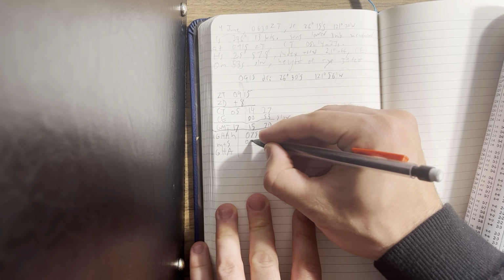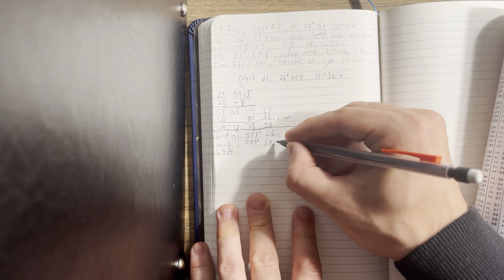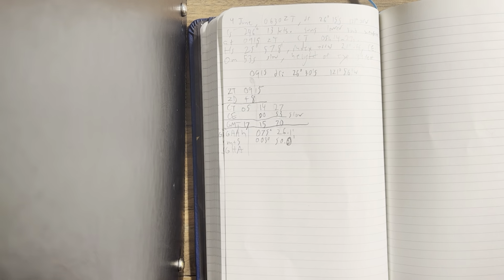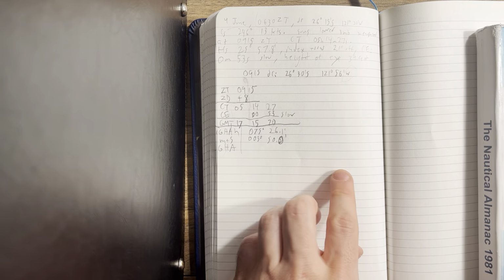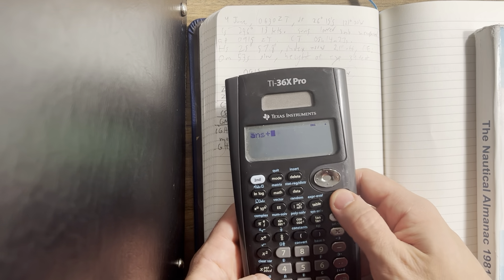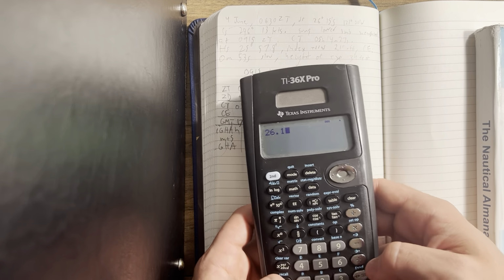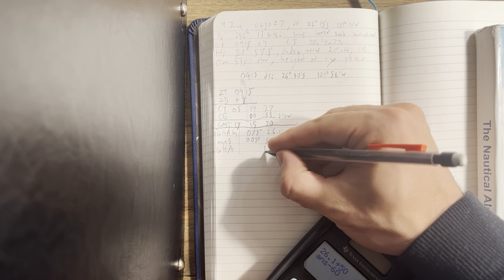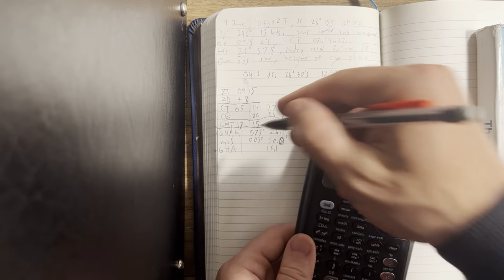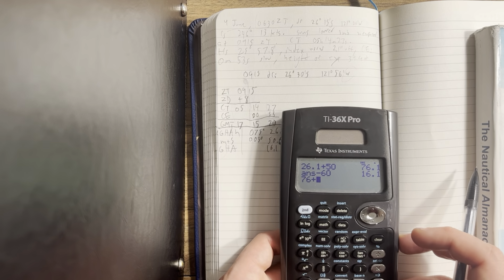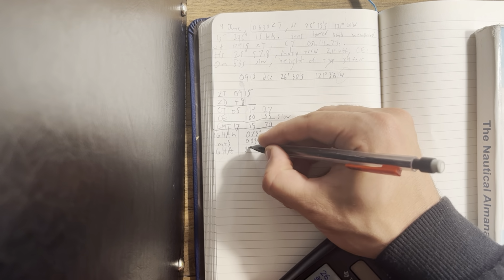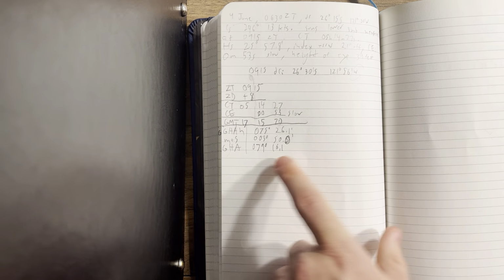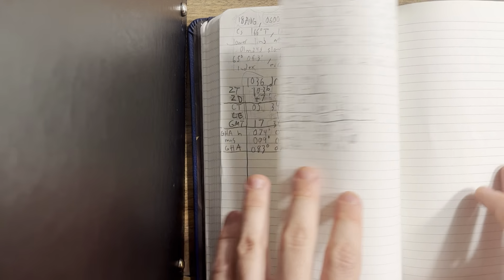So we write 003 degrees, 50.0 minutes. And now, as always, you only add, you never subtract. So we do 26.1 plus 50. We got 76, so we subtract 60. 16.1. We carry the 1, so that's now 76 plus 3. We get 79. So this problem has an exact GHA, a longitude of the sun, of 79 degrees, 16.1 minutes.